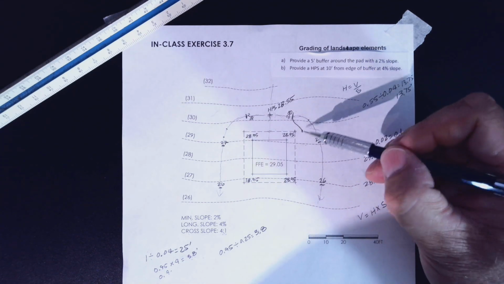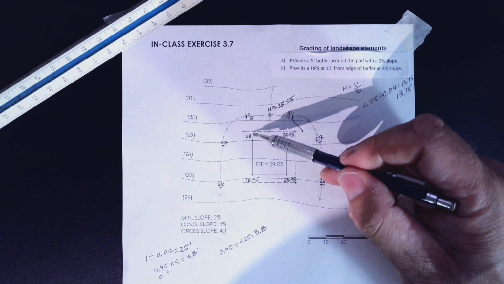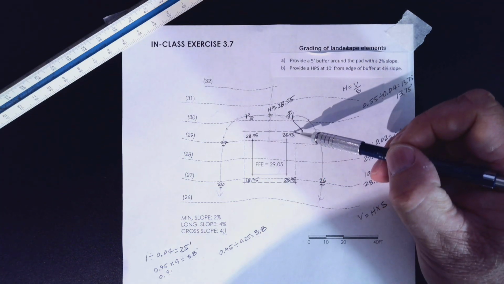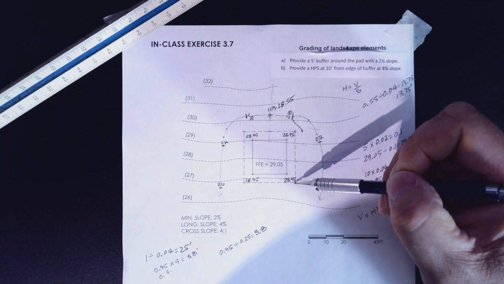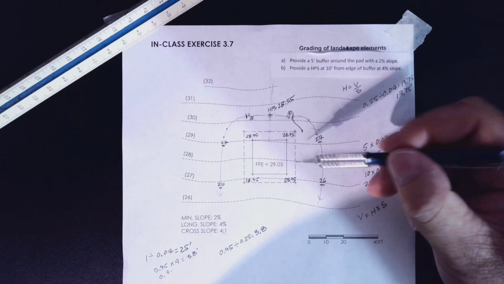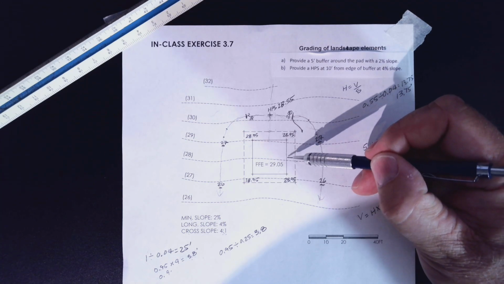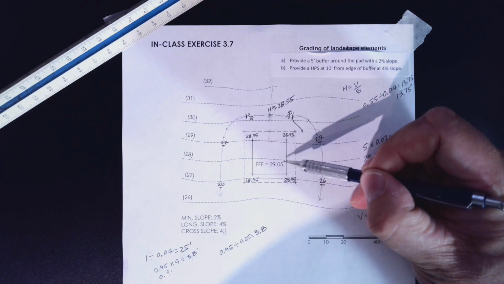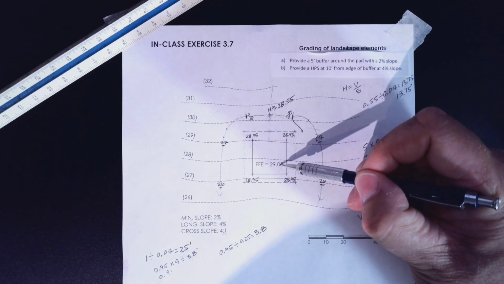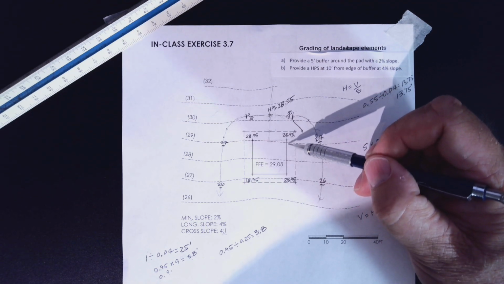The other thing we need to do is we've got to draw contour 29. This is 28.95, 29. Contour 29 falls in between here on this pad, right? Because 29.05 is 0.05 higher than elevation contour 29.